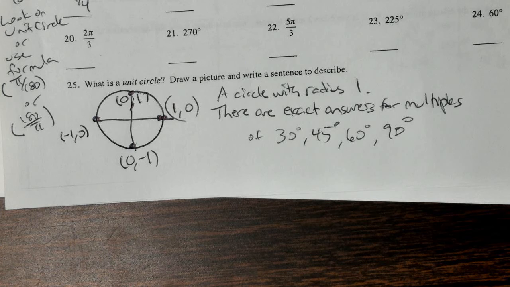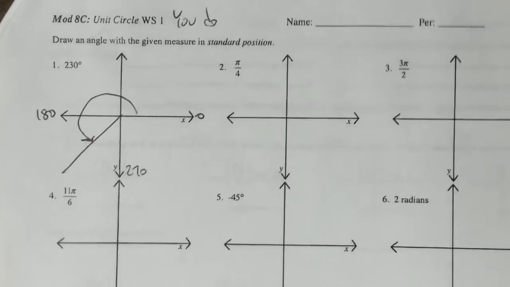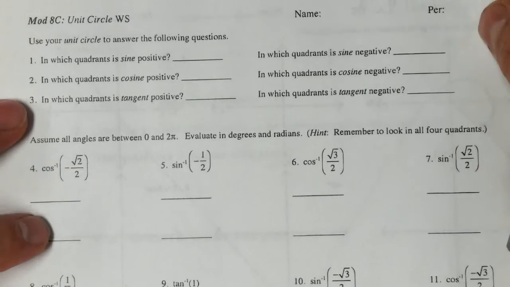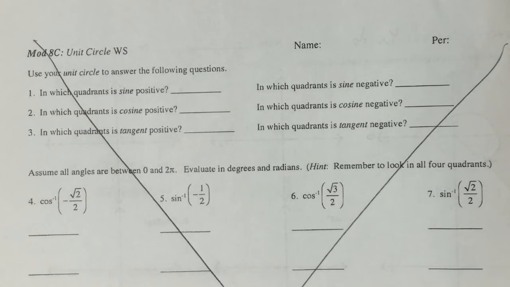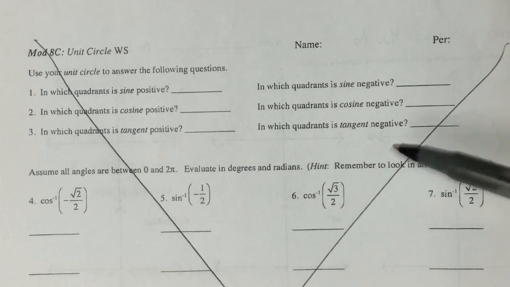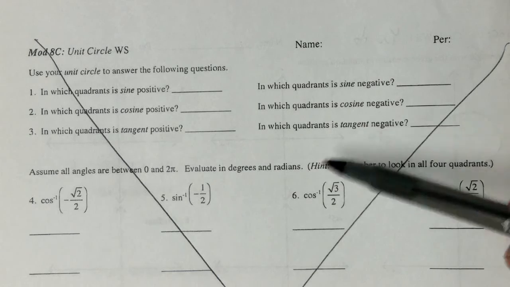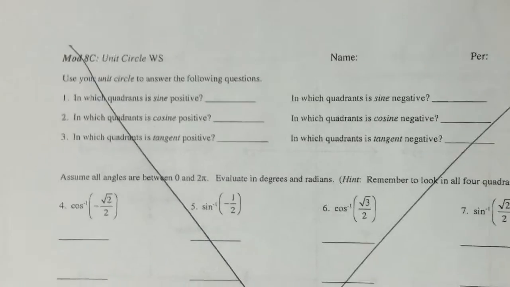For sine and cosine and that. Any questions? Okay. This page is supposed to be crossed out completely. This part's a duplicate, and it's okay.